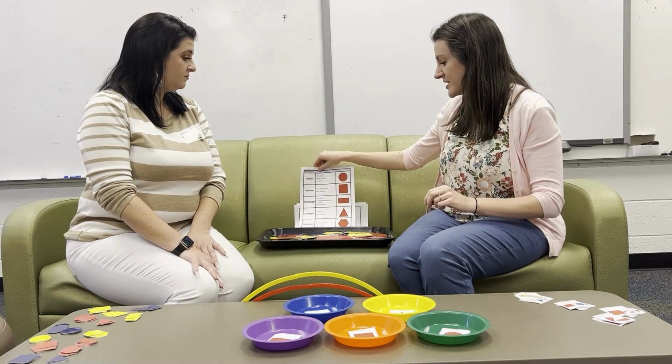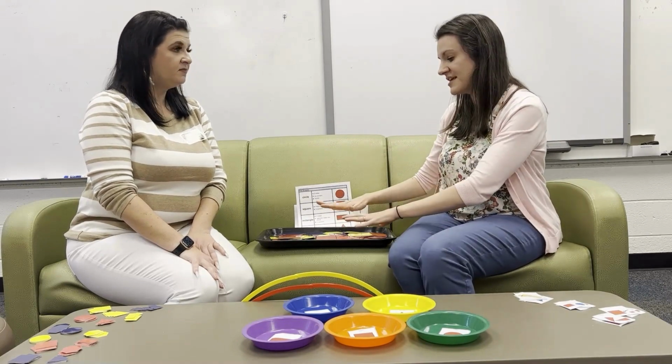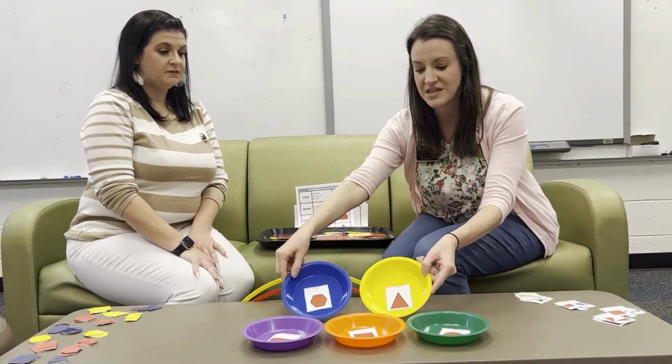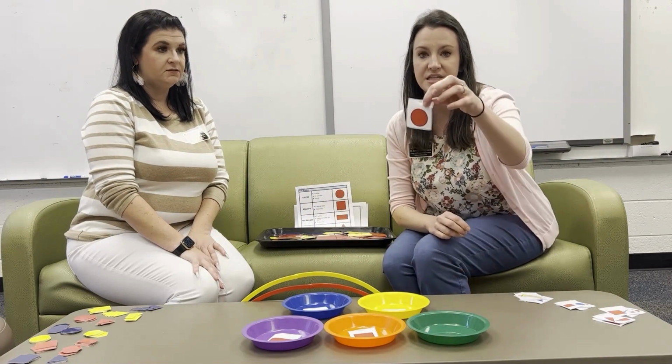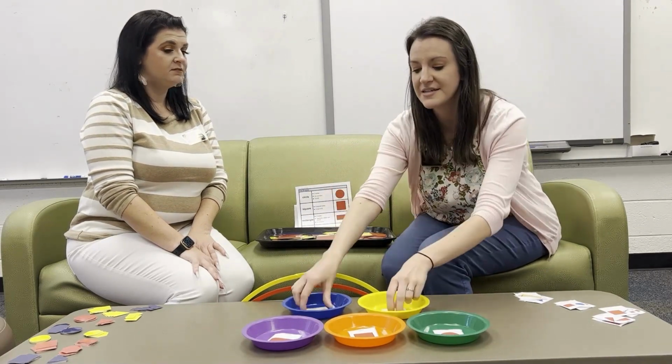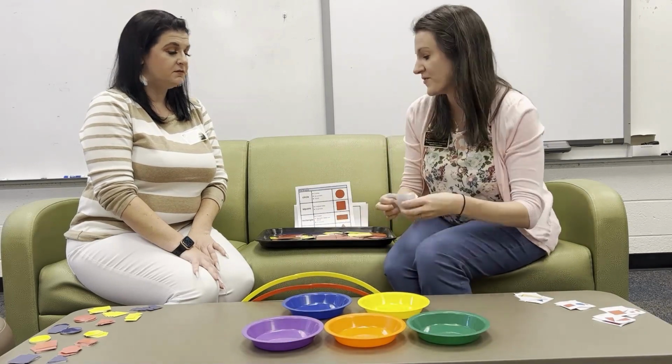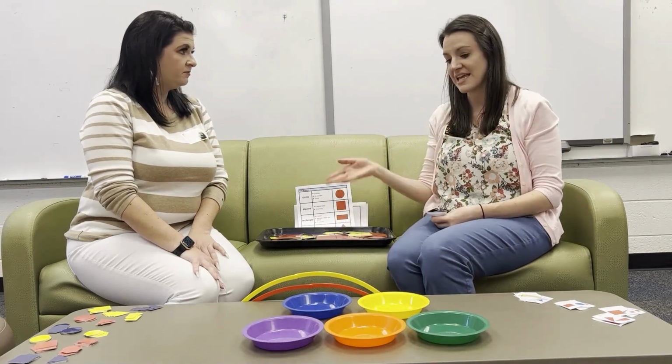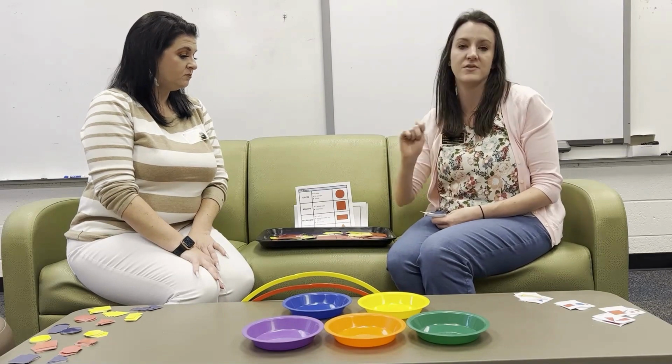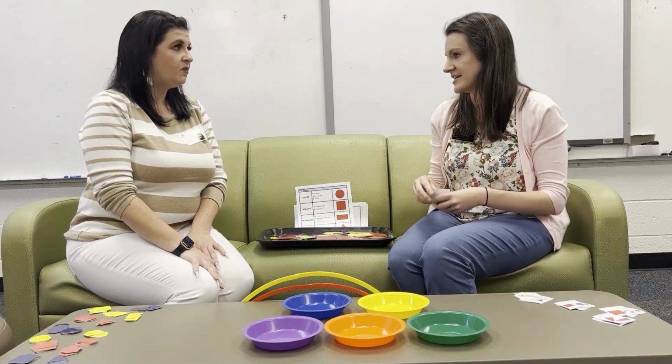We have our sorting bowl, we have our manipulatives, and then we're going to sort them based on the symbol that's in there. Now, if your students are a little more independent, take that away, still provide all of the same materials, and they can just decide where they want those circles, hexagons, et cetera, to go.